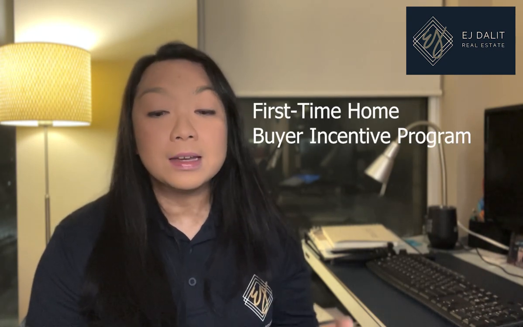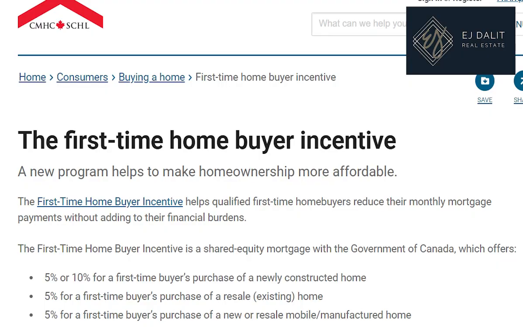It is important to note that this is the minimum requirement. Some lenders, depending on the type of deal or your situation, may require more than the 5%. There are a few exceptions when it comes to the minimum down payment rule. For example, if you are a first-time home buyer, you may be eligible to participate in the First-Time Home Buyers Incentive Program. This program allows you to put down as little as 5% on a new home and receive a shared equity mortgage from the government for up to $10,000 of the home's value.